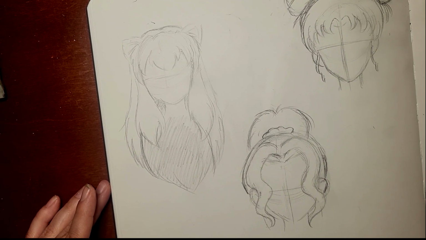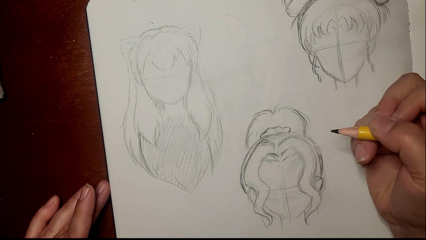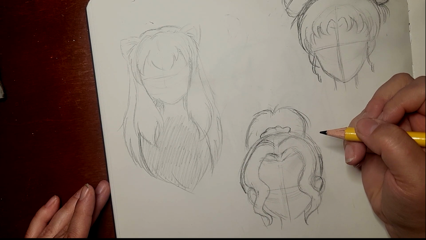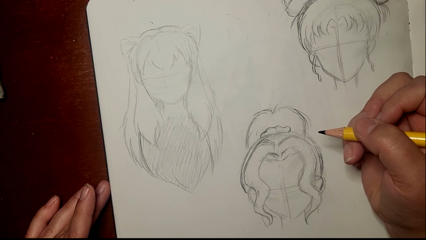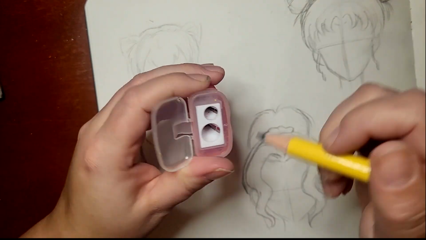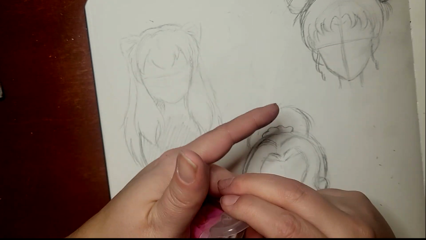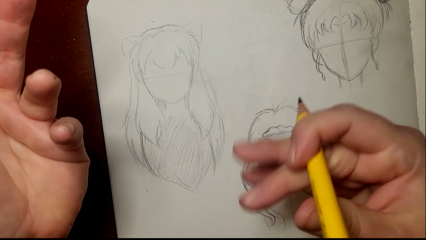And now, I hear footsteps. I'm scared. For one, I'm going to sharpen my pencil because, yeah, it doesn't have to be sharp, but I like sharpening it.